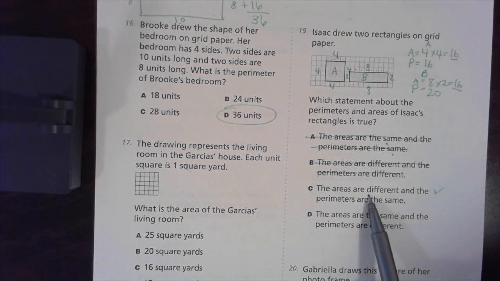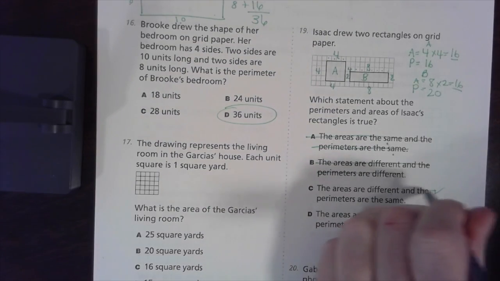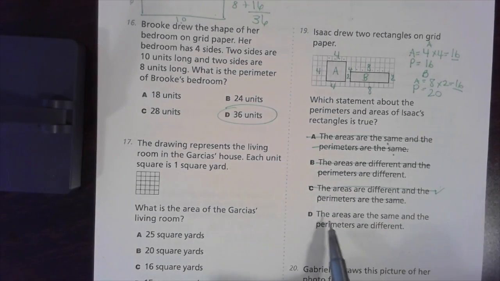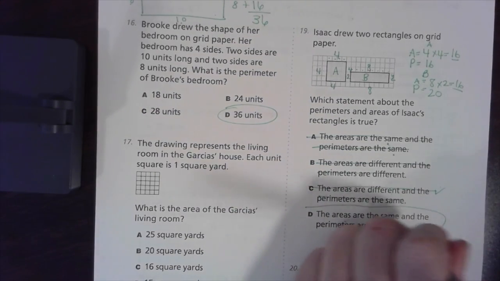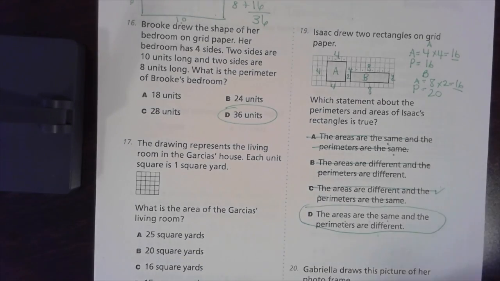Oh, wait, no, that won't. I shouldn't like that. Did you catch that? I should not like that. The areas are the same and the perimeters are different. Yes, that's the one I should like. Whoops.